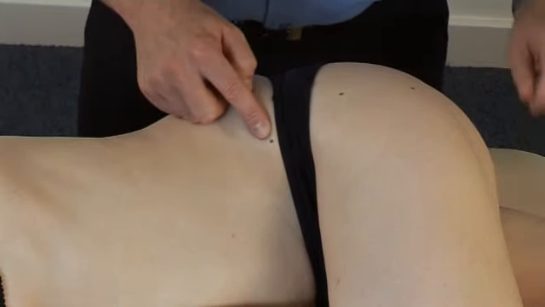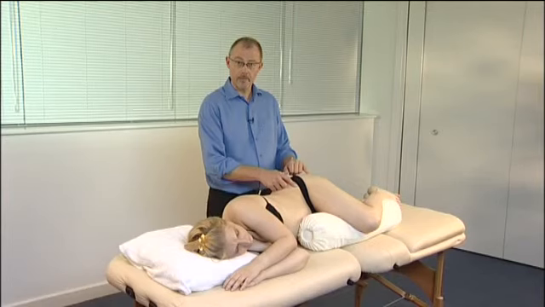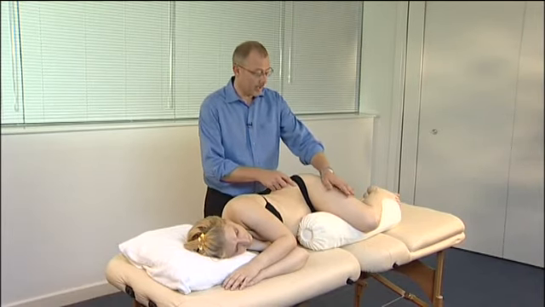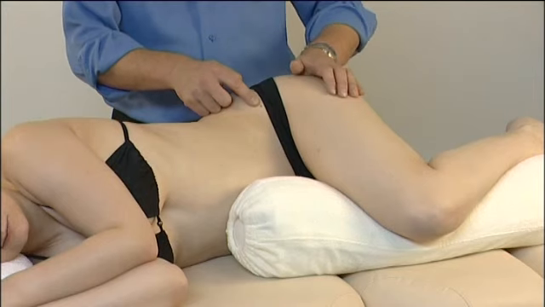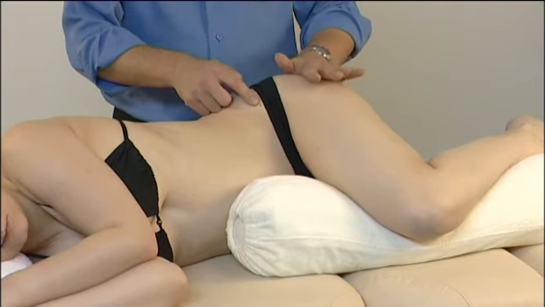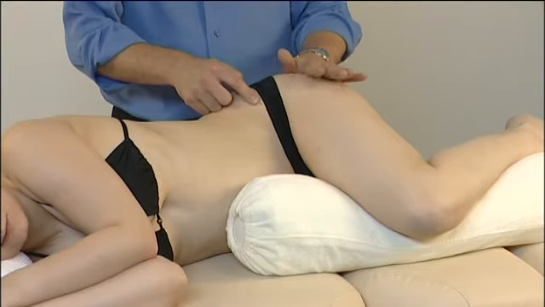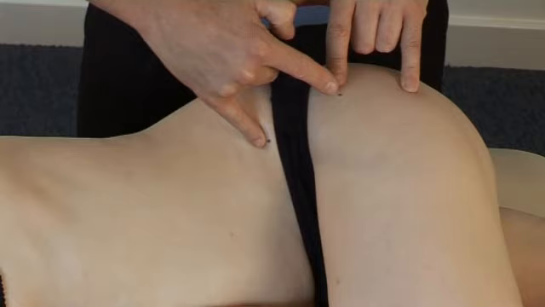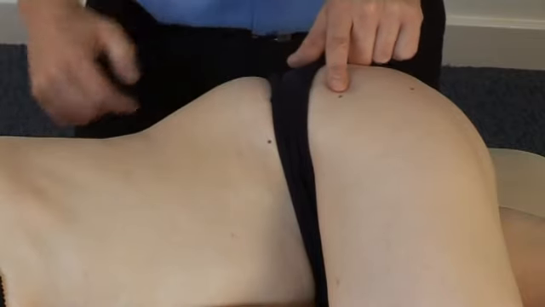Gallbladder 29 is found midway between the anterior superior iliac spine and the greater trochanter. To find the greater trochanter, palpate up the lateral aspect of the leg until you find the bony protuberance at the top of the femur, that is the greater trochanter of the femur. Gallbladder 29 lies halfway between these two landmarks.